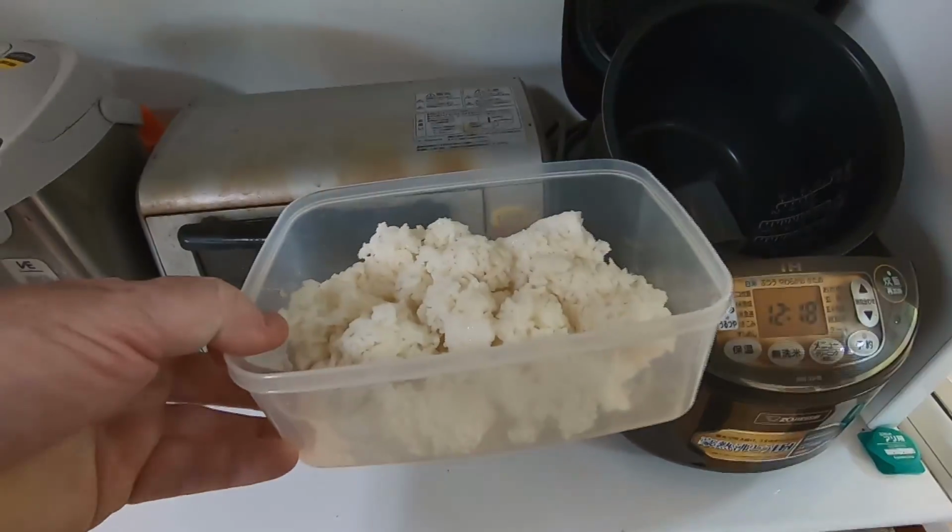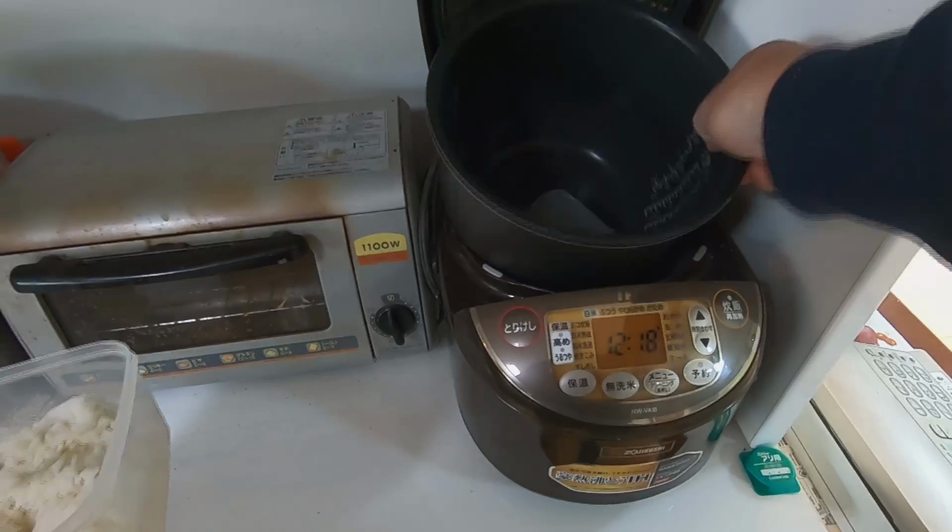I cooked this rice earlier today in this suihanki, or rice cooker.